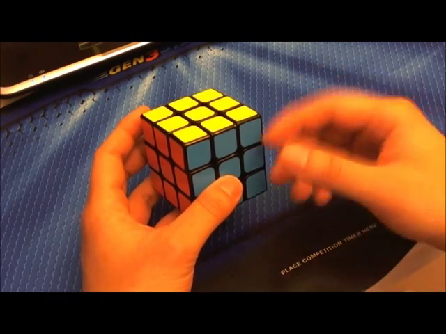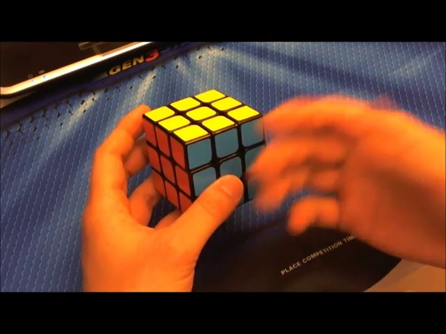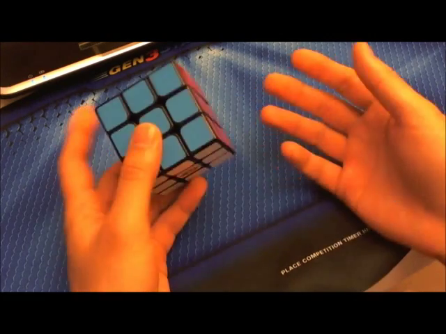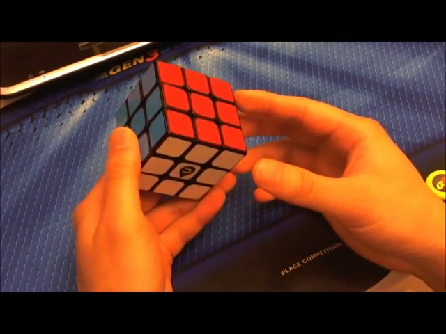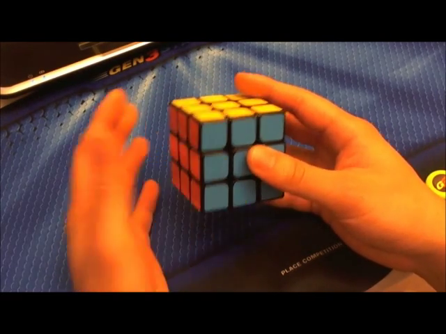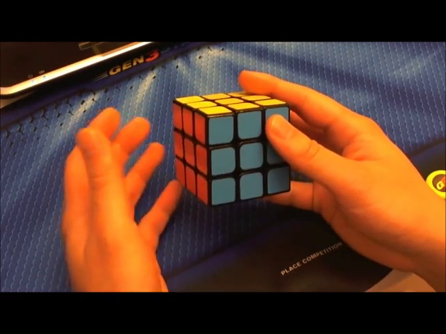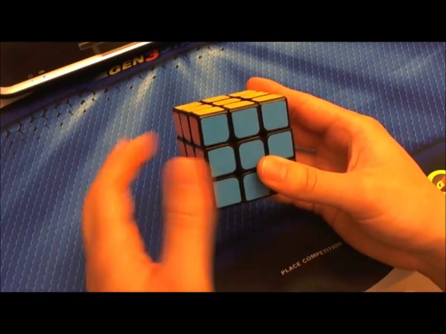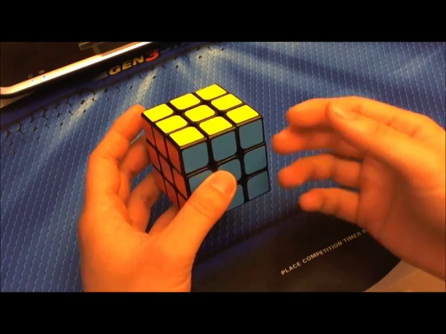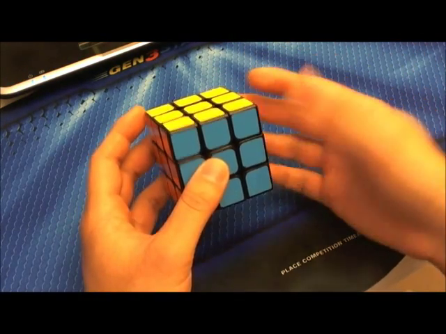Sometimes if your cross solution is short, you can actually see the first pair, and that sometimes doesn't happen when you have a really long cross. So that's the benefit of color neutrality. It gives you a better beginning. Of course, once you solve the cross, the advantage is gone, aside from the increased look ahead into the beginning of the solve. Then you just do your pairs and your OLL, PLL, and it's pretty much the same.